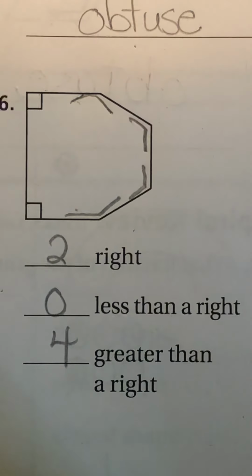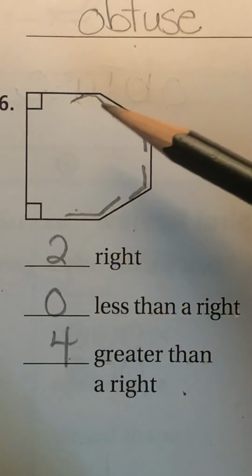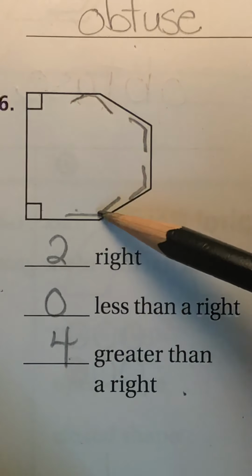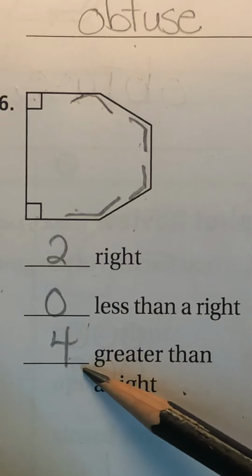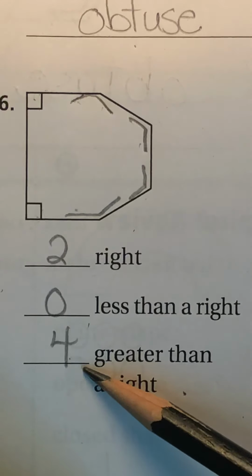If you look at all those angles, they are obtuse, which means they are greater than a right angle. So you should have put 4 here because there are 4. 1, 2, 3, 4, and the other 2 left are right angles. So your answer should be 2 right, no less, 4 greater than a right, which means those are obtuse.